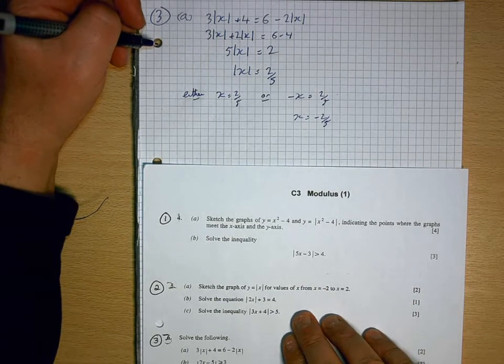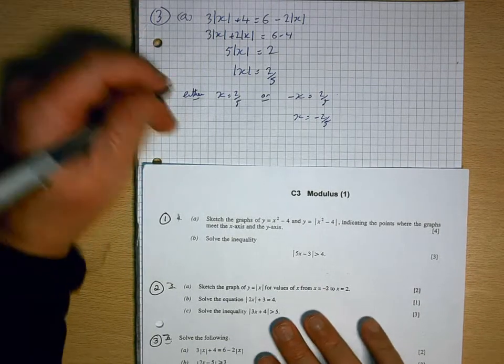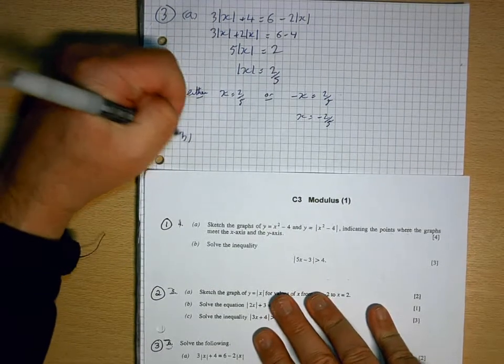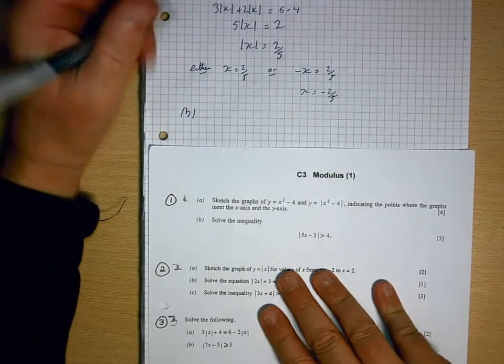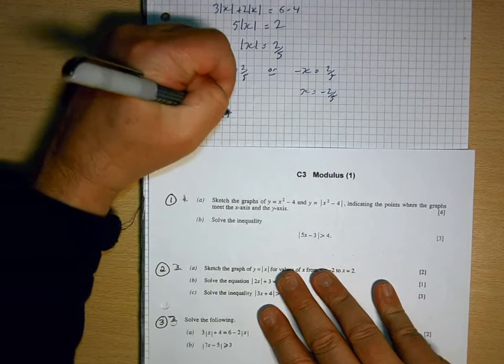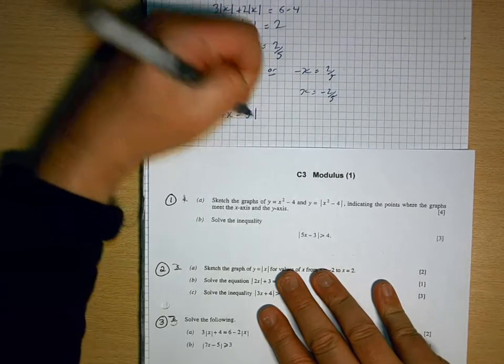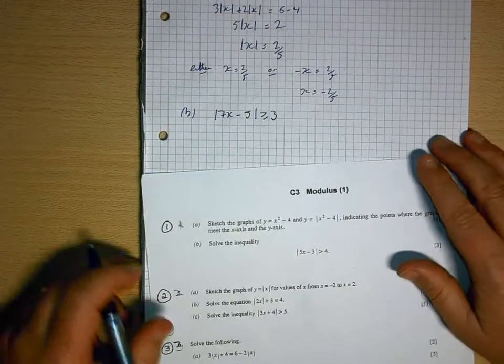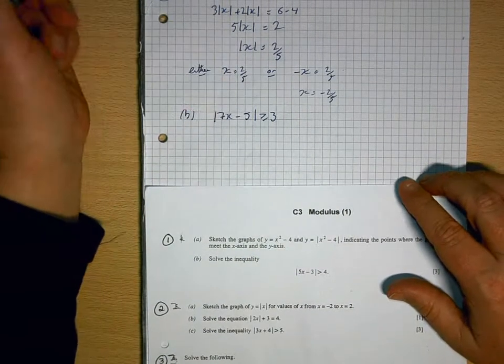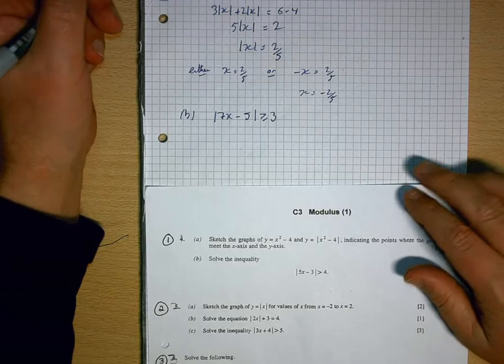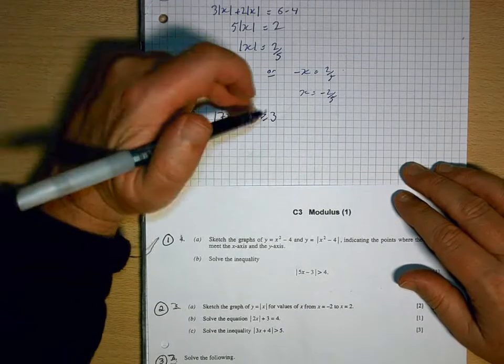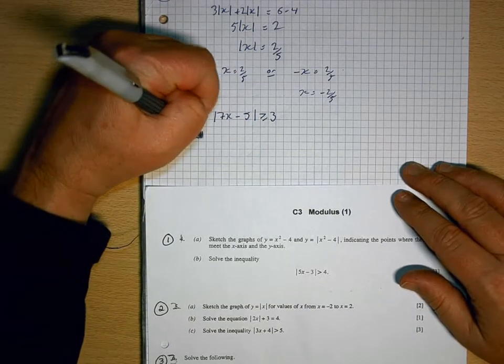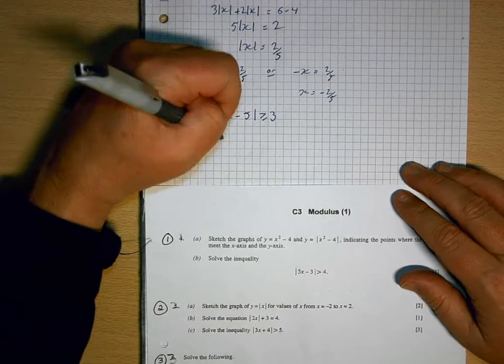So that is A, and then for part B, it's another one of these inequalities. So again, we need to split it up. Positive value of what's inside the modulus brackets.